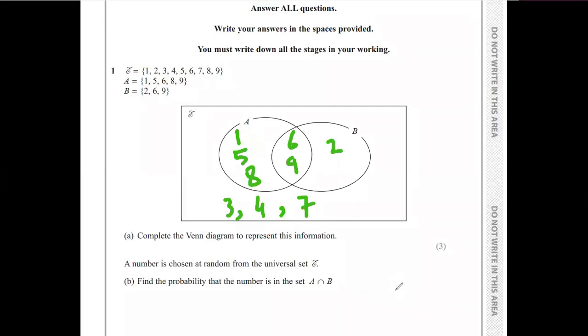Rishma? What is the, sorry? 2 over 9. Thank you.